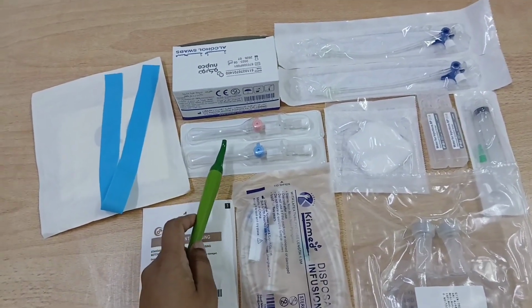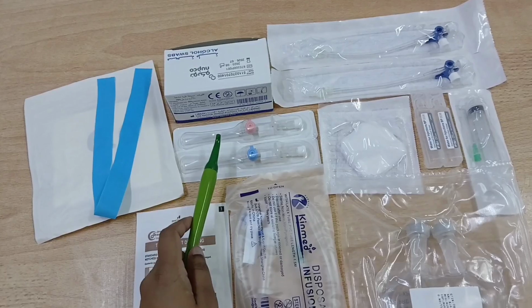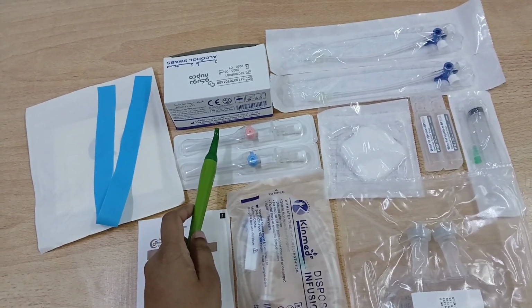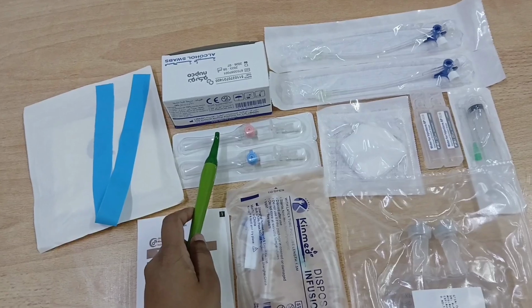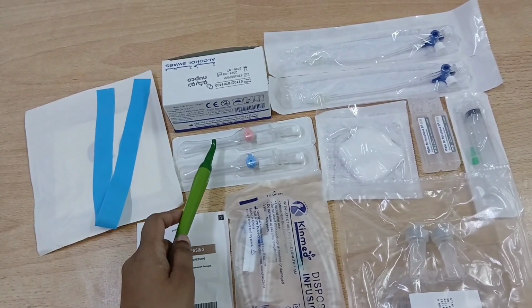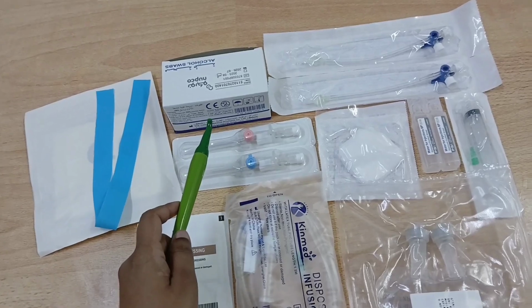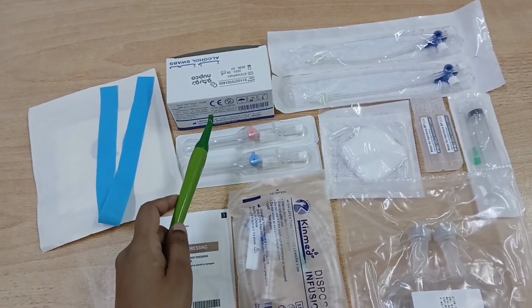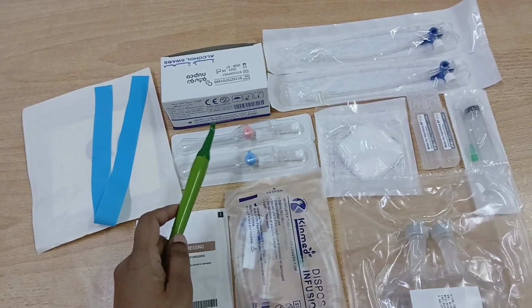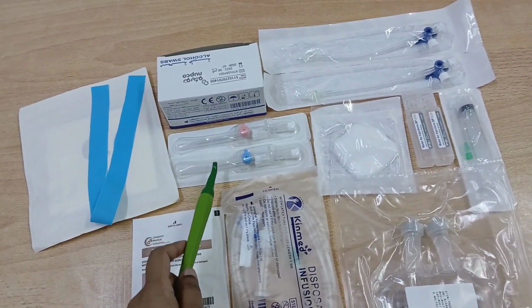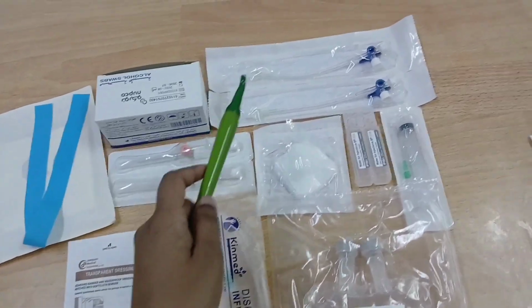Then we have to select the proper size of the cannula. If you are taking for an adult, you can normally take a 20 or 22 cannula. If you are going for a blood transfusion, you have to take the 18 cannula. If you are going for pediatric, you have to take 24. According to the patient condition and according to the fluid, we have to take the cannula.